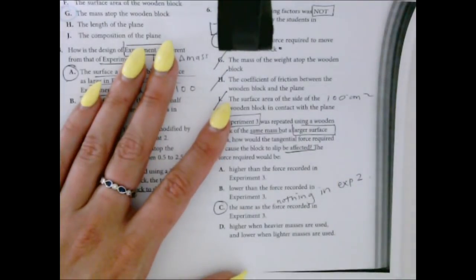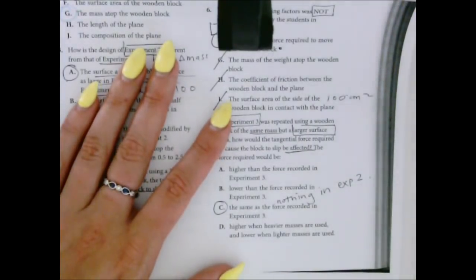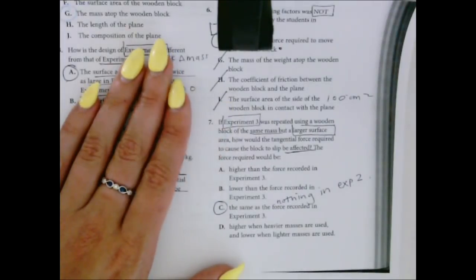Just so many scientists over here. Alright, questions? Beautiful.